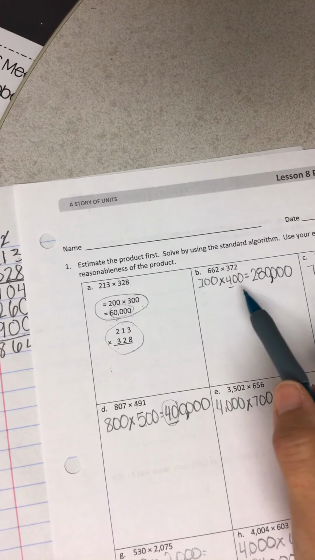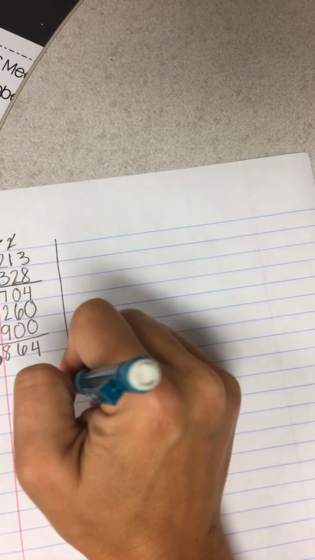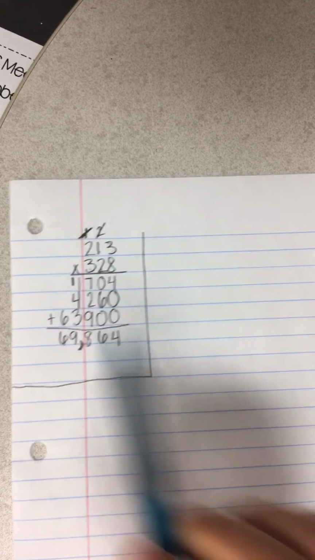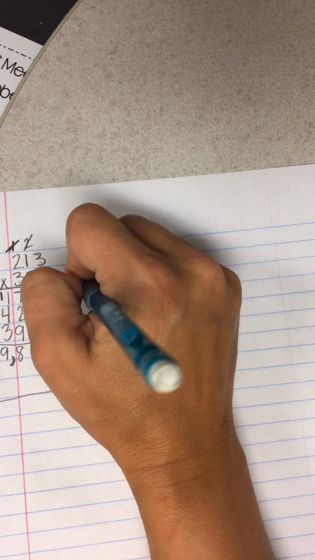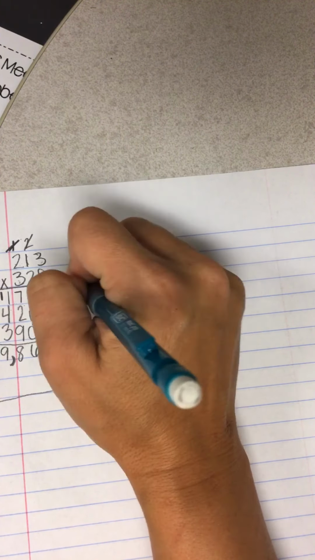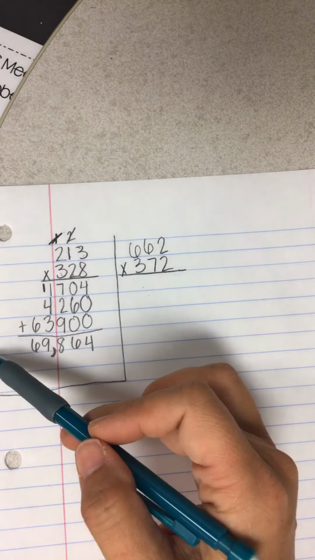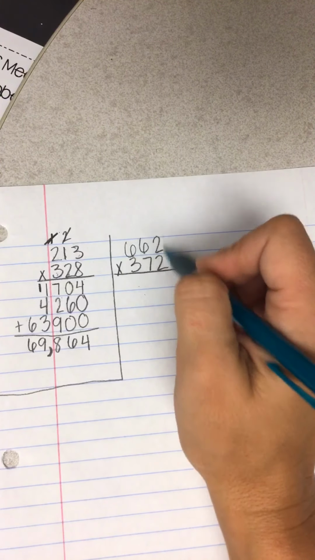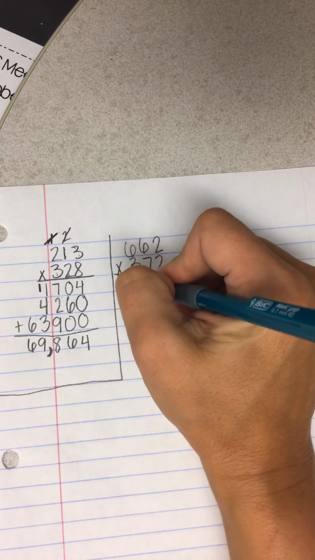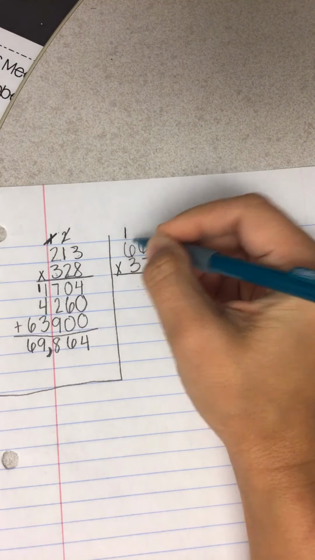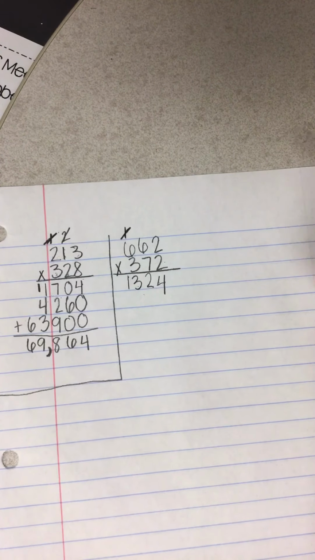So now we're going to do number 2, and it's 662 times 372. So I'm just going to draw a line on here just to kind of show that I'm moving on to another problem. I've got 662 times 372, and I probably should have given myself a little bit more space here because I'm going to have numbers that are going to continue to go. So now I'm going to do what I normally do for multiplication. 2 times 2 is 4. 6 times 2 is 12, and I'm going to regroup that 1. 6 times 2 is 12 plus 1 is 13. I'm going to cross off that 1 because I've already used it.